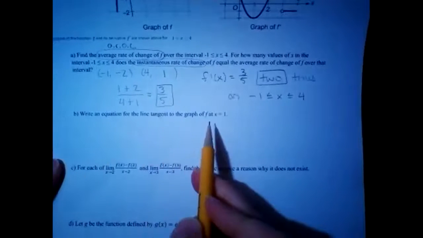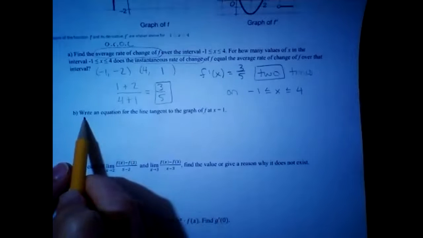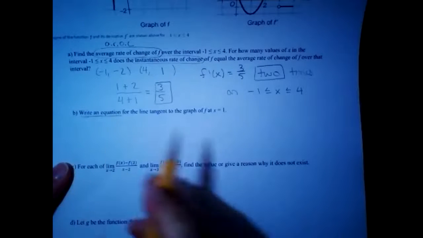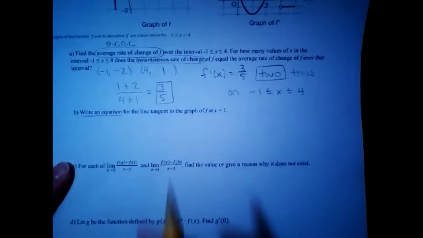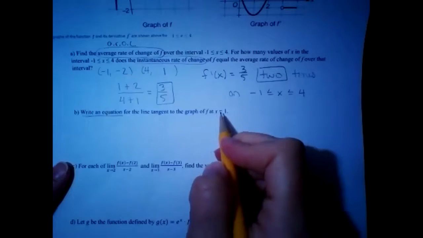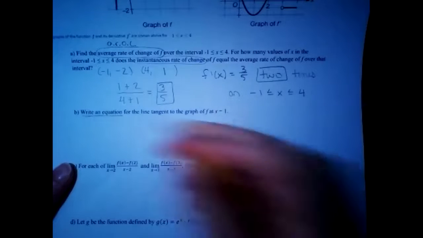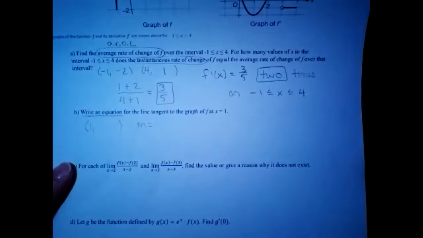All right, letter B, write an equation of the tangent line at 1. Okay, hey guys, what 2 things do I need to write an equation? I like these. These are good review questions for us to go over. What 2 things do we need to write an equation? Good, point and slope, perfect. And we want the point to be at 1. That's our point of tangency. So it's going to be 1 something, and then we're going to need a slope.